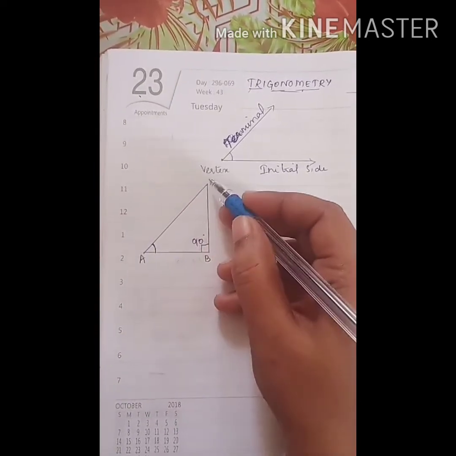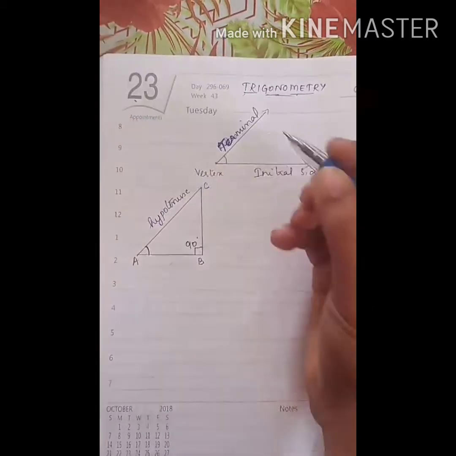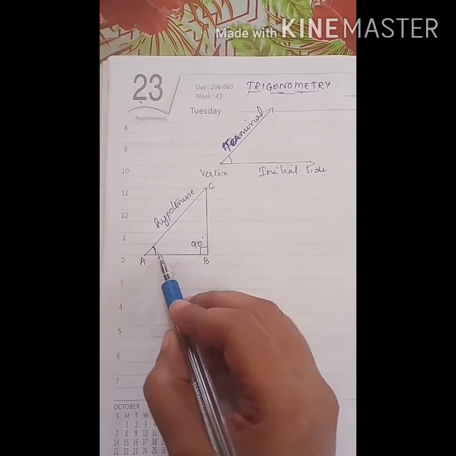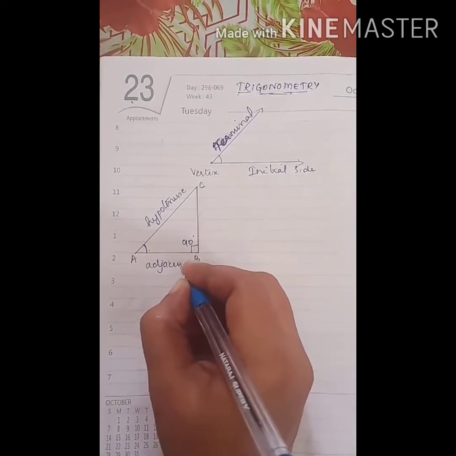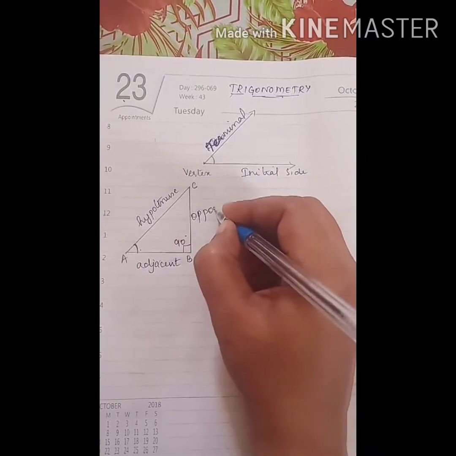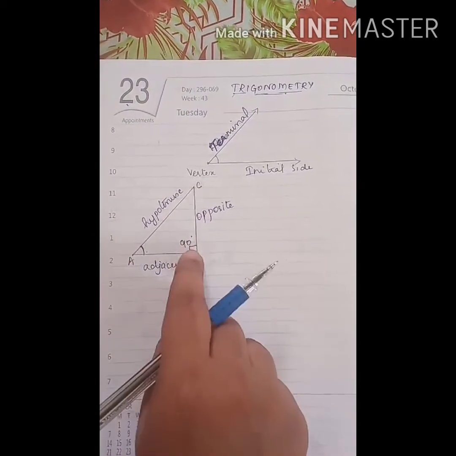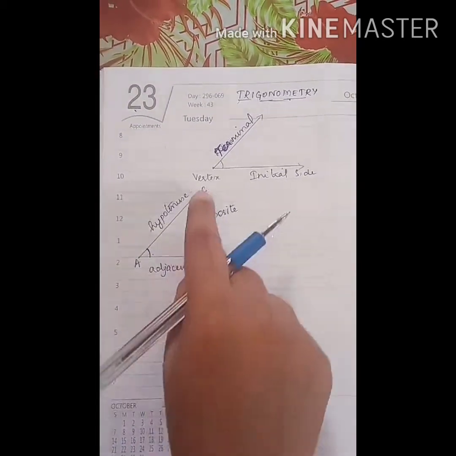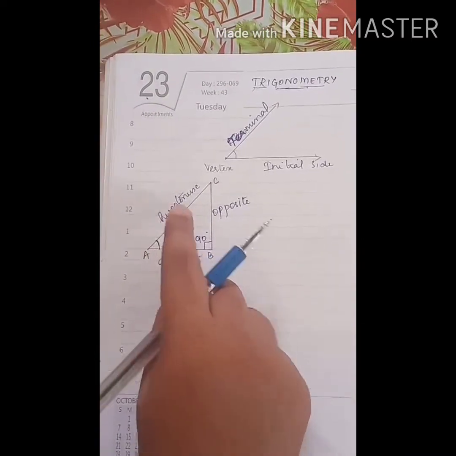The side opposite to the 90 degree angle is called the hypotenuse. With respect to this acute angle, AB is called the adjacent side and BC is called the opposite side. So BC is opposite to angle A, AB is adjacent to angle A, and the side opposite to 90 degrees is the hypotenuse.